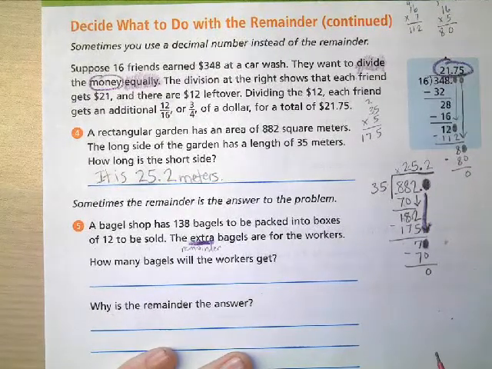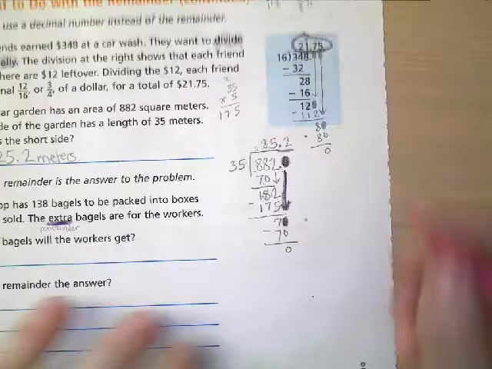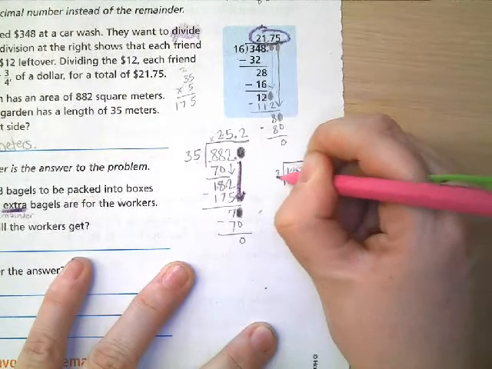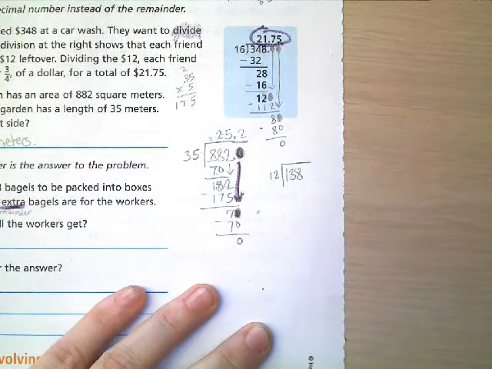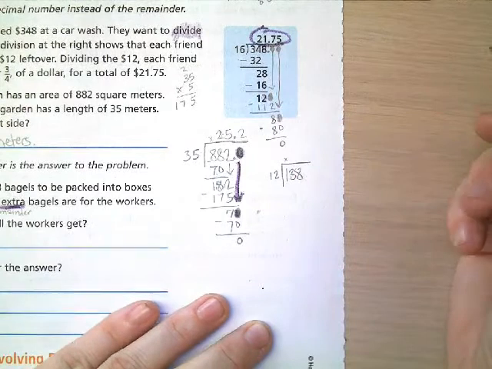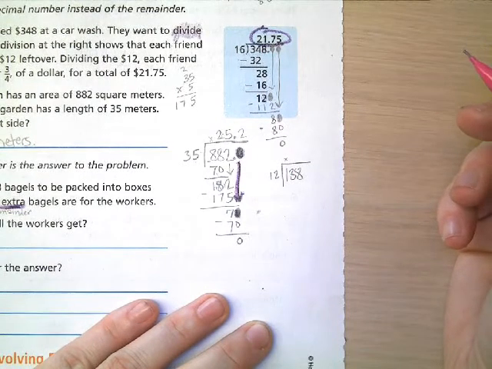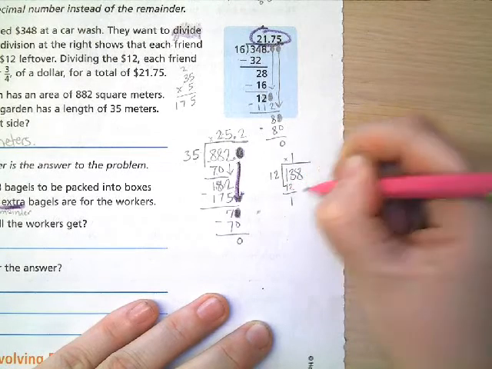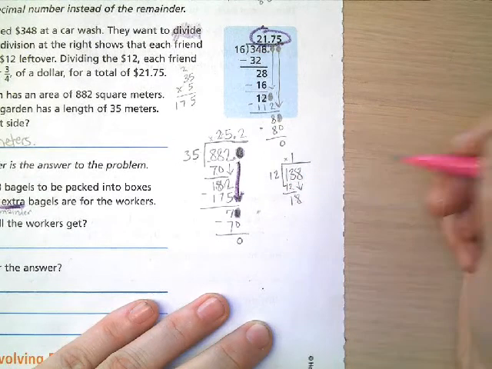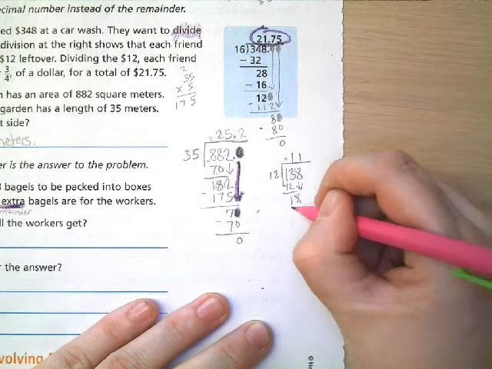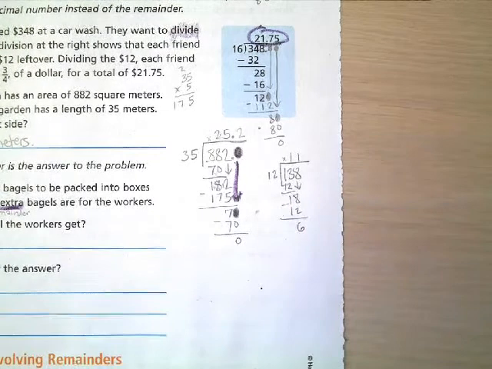So if I'm ready to do that, I go like this. 138 divided by 12. And then I'm looking to find out what my remainder will be. I'm going to come over here. 138 divided by 12. 12 goes into 1? No. 12 goes into 13? Yes, one time. What is 12 times 1? It's 12, so you subtract 12 from 13. You bring down the 8. This is pretty easy. How many times will 12 go into 18? Only once, because twice would be too many. So subtract the 12.